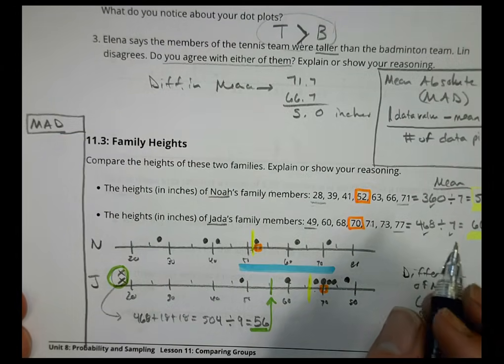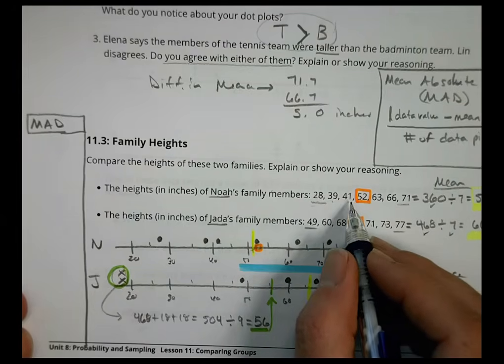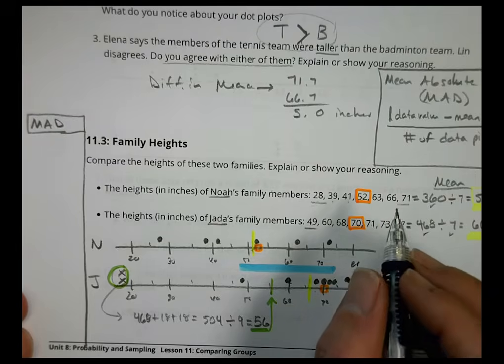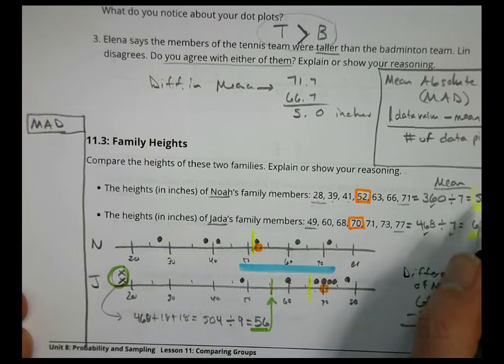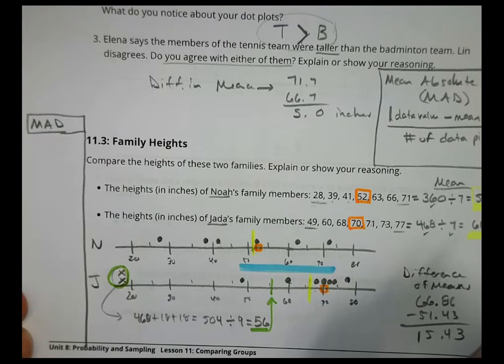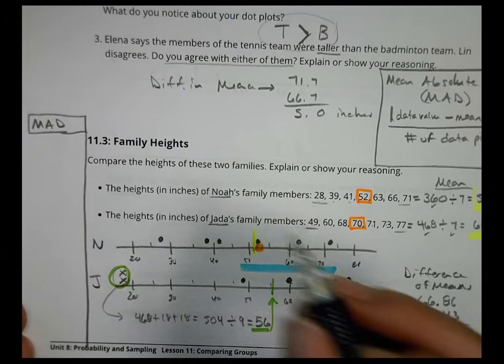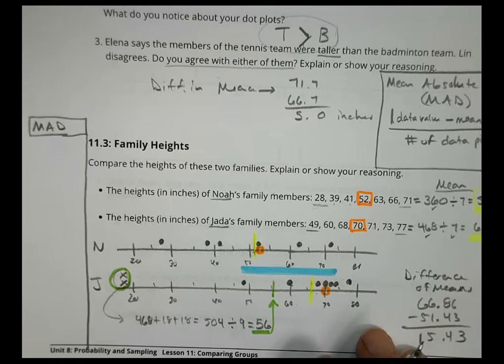So when I take each of these values, for every one of them I have to do the same thing again and again. I have to take it and subtract it from 51.43. When I do that again and again, and then divide by 7, I end up with a mean absolute deviation for Noah's family. Let's just show you how to do this real quick.